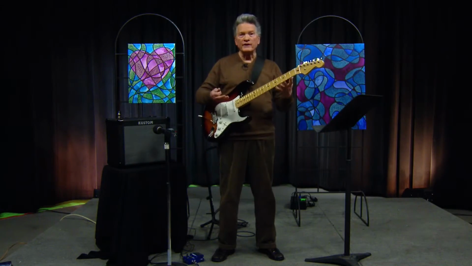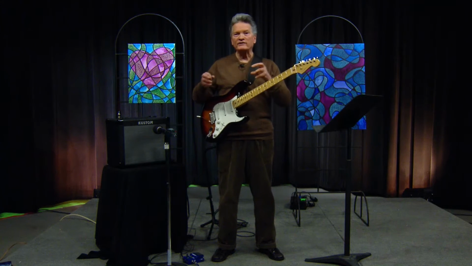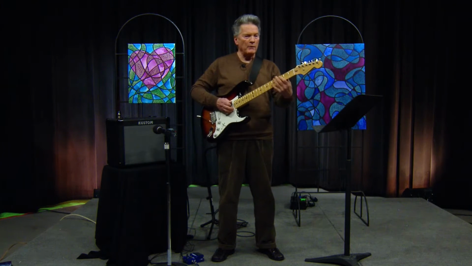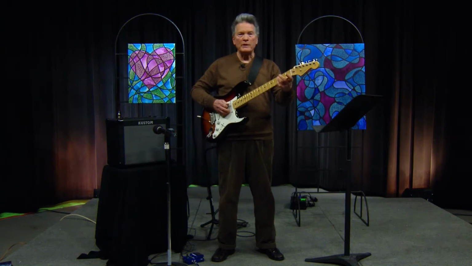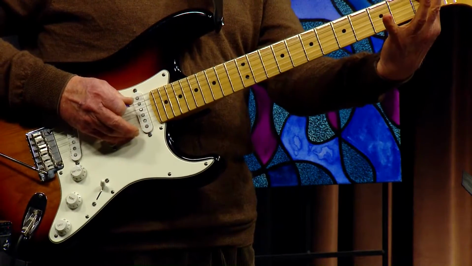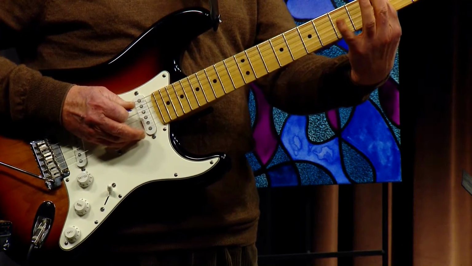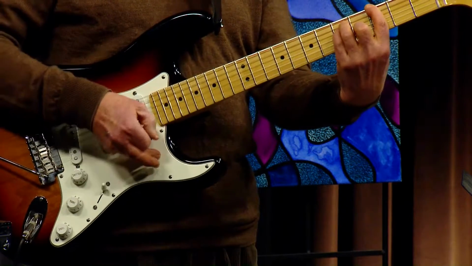Now, to finish this up in this follow-the-bass concept, I would have the deceptive cadence, which would be 1 goes to 4 goes to 5.